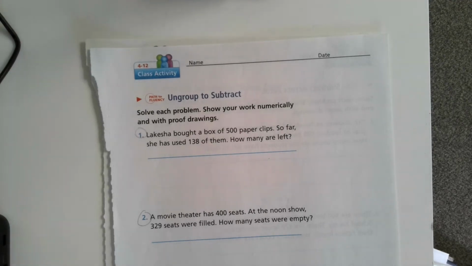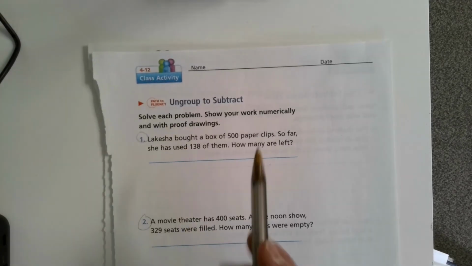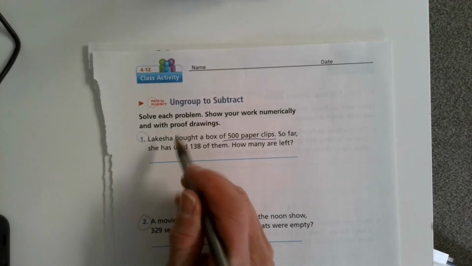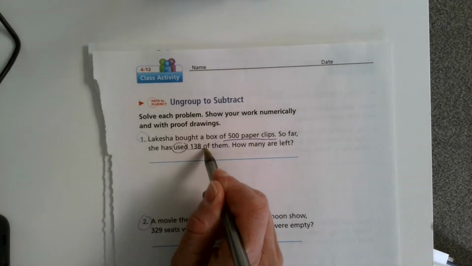Today we're going to continue our work with subtraction. Today we will focus on subtracting across zeros. So let's start with the first word problem. Lakeisha bought a box of 500 paper clips. So far she has used 138 of them.